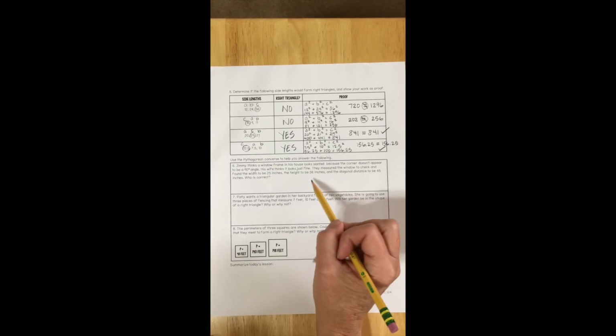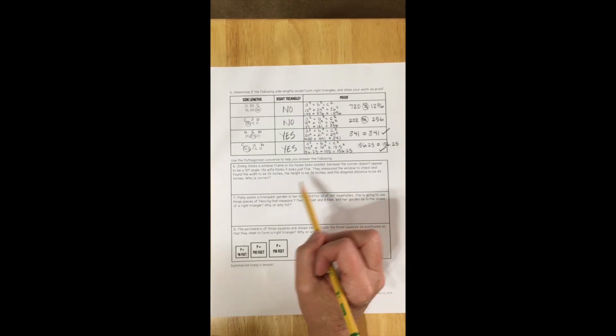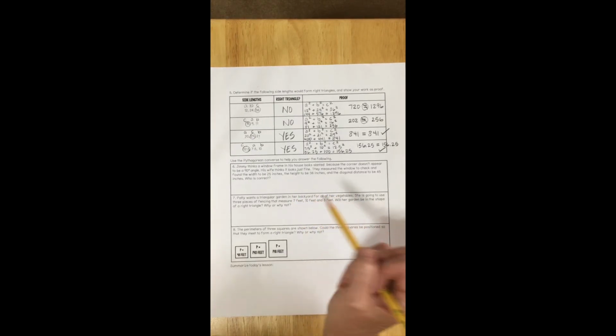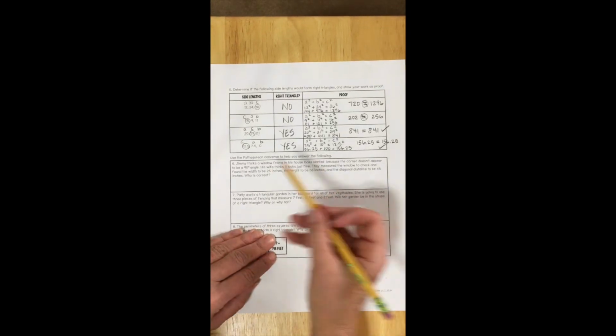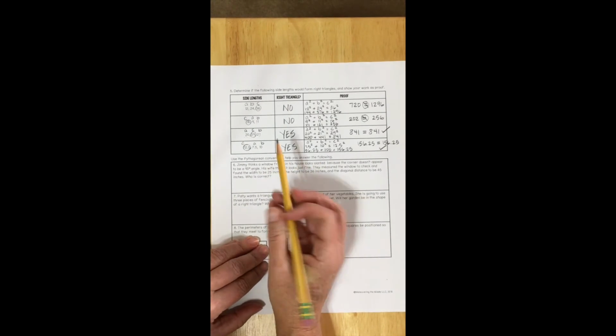Okay, now for the word problems. I challenge you on this one to go ahead and read the word problem first, and then try to draw it. And then go ahead and check the video and see if you've drawn your picture correctly. Then we'll go ahead and solve. Use the Pythagorean converse to help you answer the following.